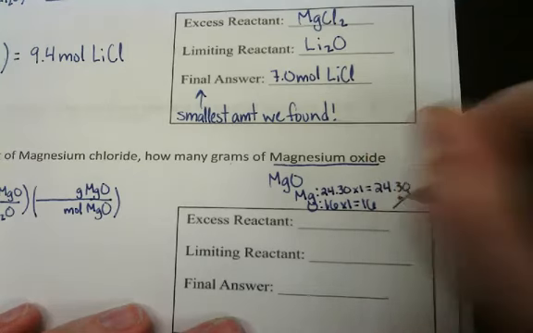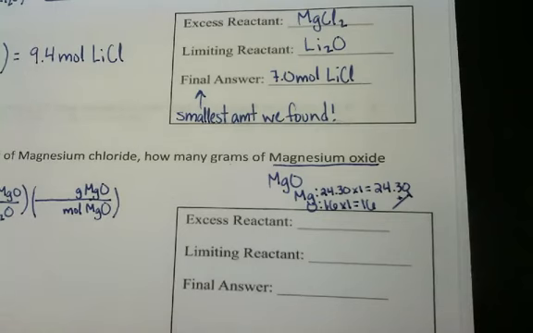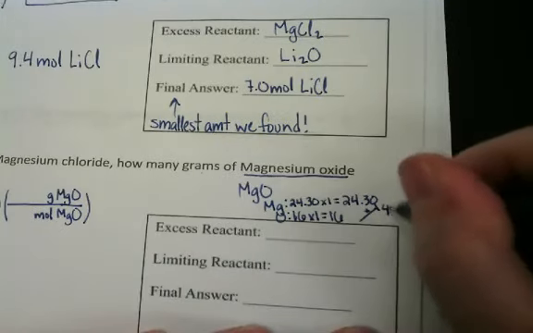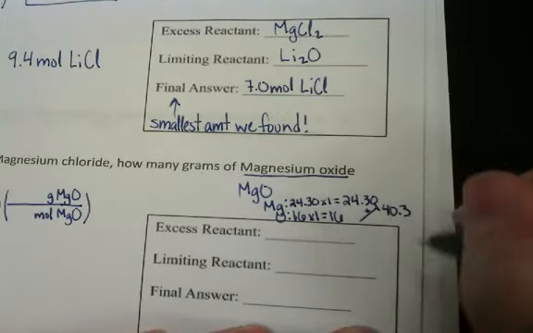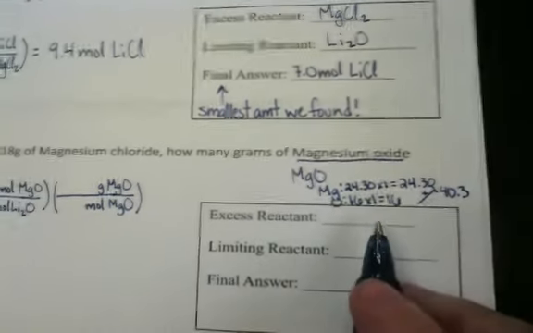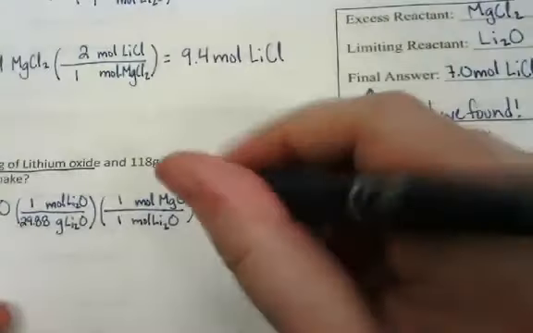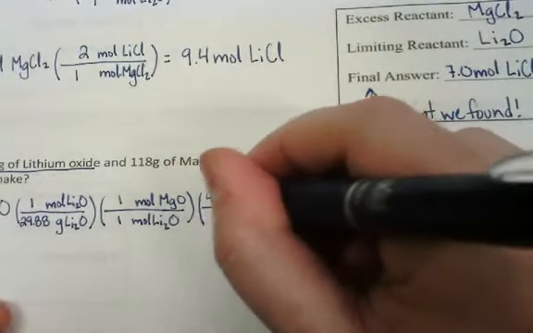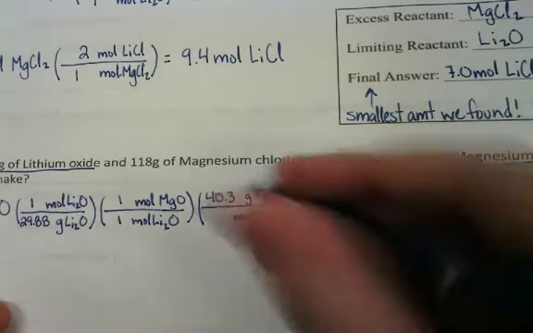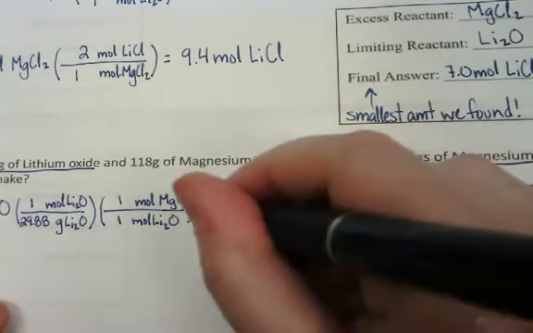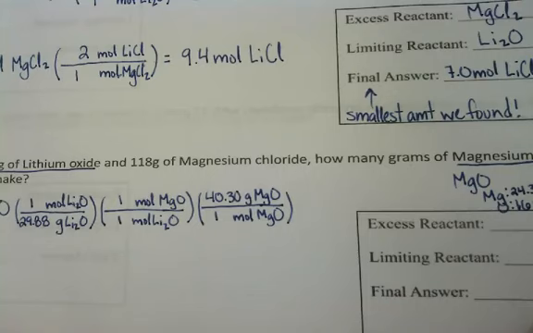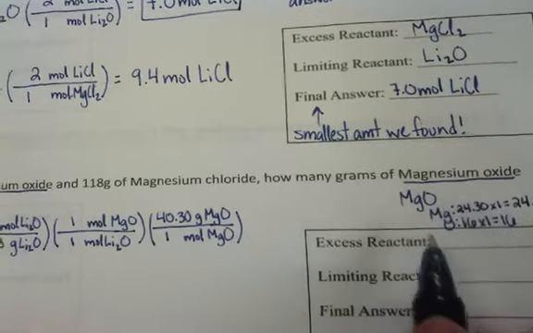And when we add those, we get 40.3. So 40.3 grams per mole, which means 40.3 goes with the grams over 1 mole. So now we've gotten to grams of magnesium oxide, which is what we're looking for.